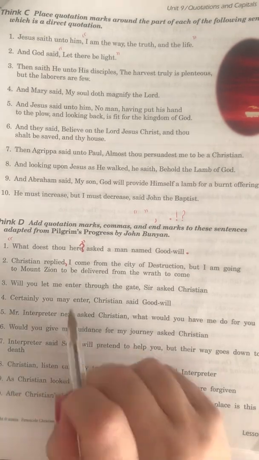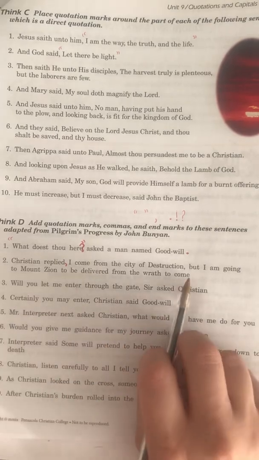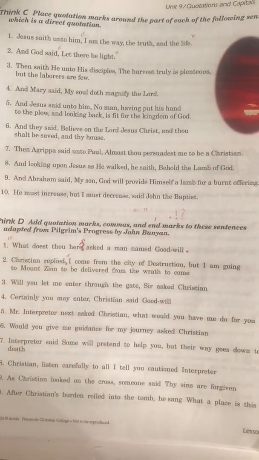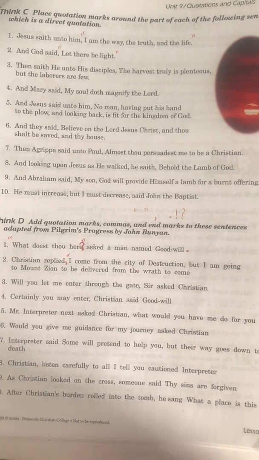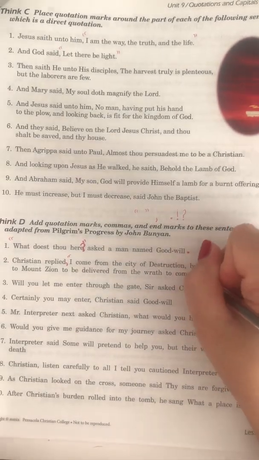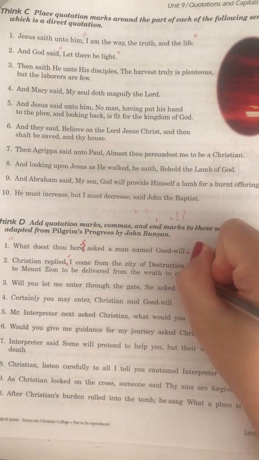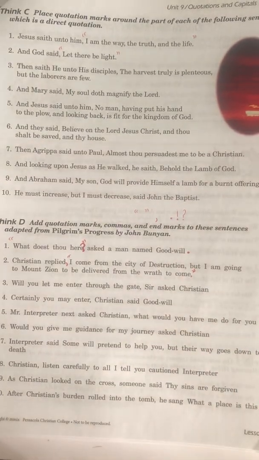So that is completely a quote. It's quite long, but it is all a quote. So he's just making a statement. He's not asking a question. So we're going to put a period there.